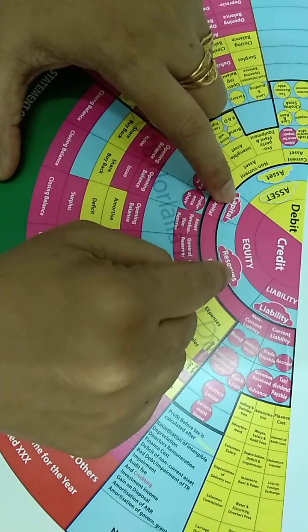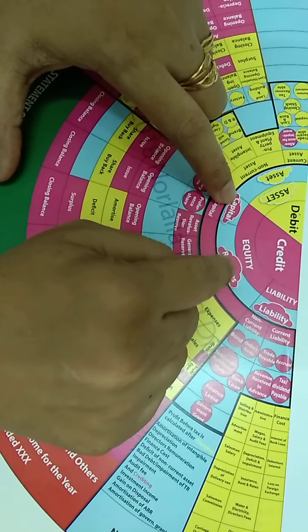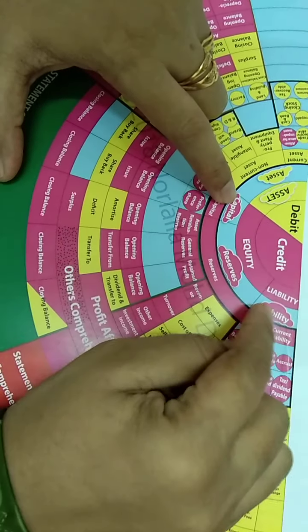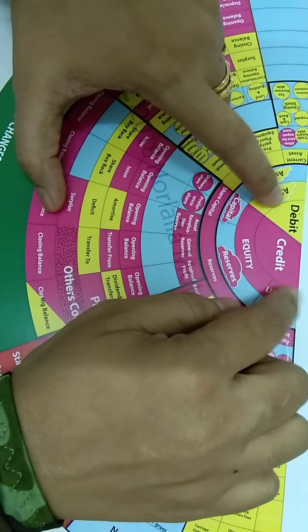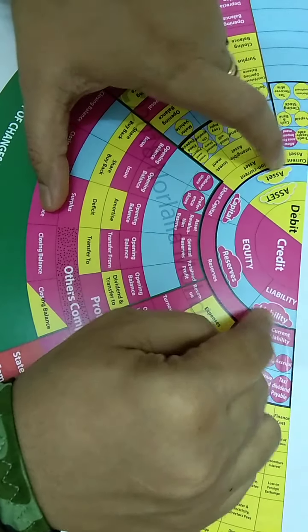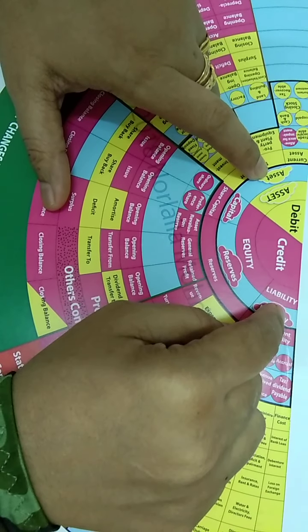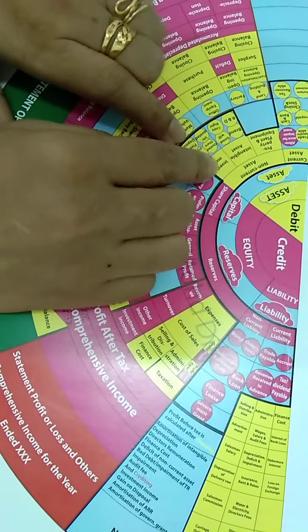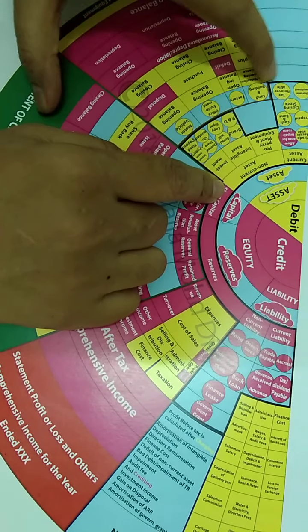So the reserve must be a credit balance as well, because it is part of the equity, or increases equity. And then we have liability, actually the same thing. So this is from the basic accounting equation, and this is the expansion of the accounting equation in terms of a company.